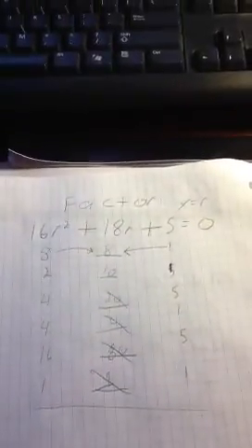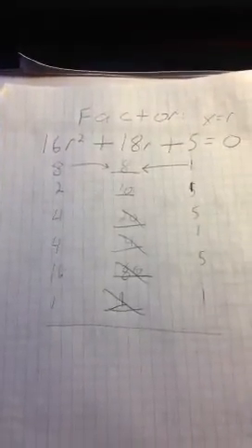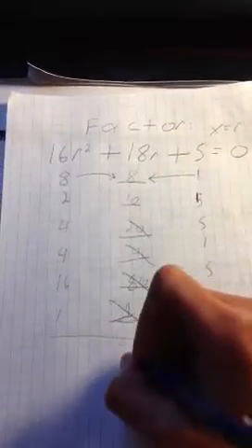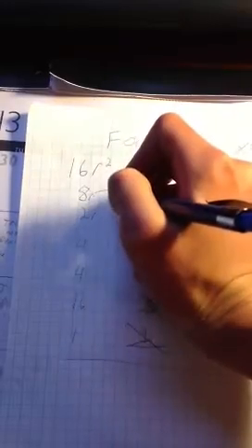So this is how we check it. We would add the 8 and the 10. That 8 is an r, the 2 is an r, since what goes into 16 squared has to be with an exponent.